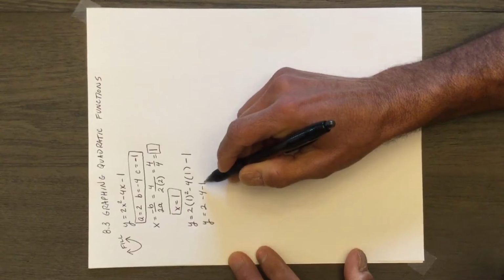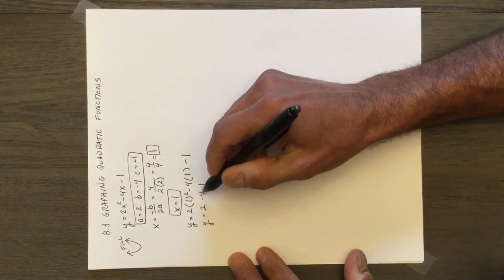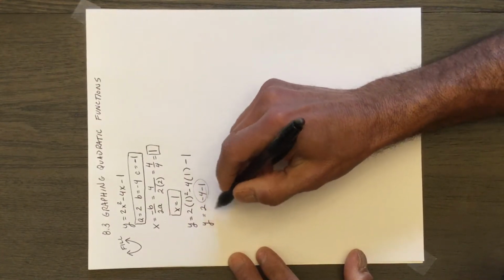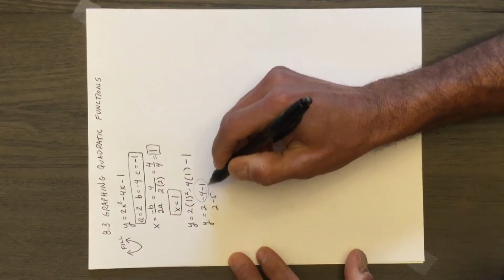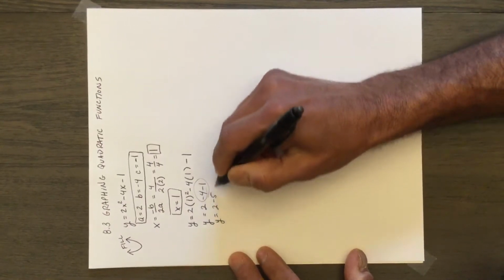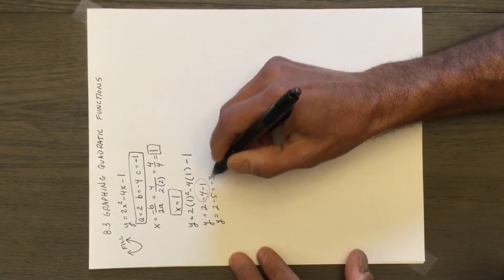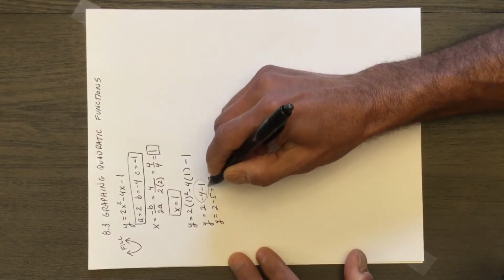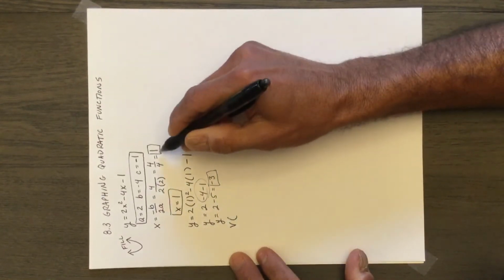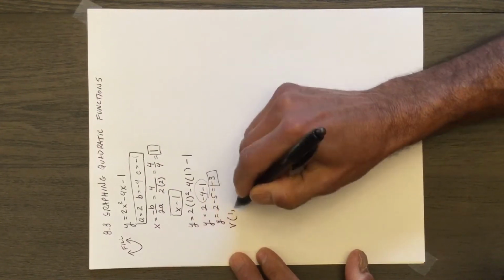Now when I figure this out, I get negative 3. This is right here. That's going to be negative 5. So it's 2 minus 5. What's 2 minus 5? Negative 3. So y is a negative 3. So for my vertex, remember my x was a 1 and my y is a negative 3.